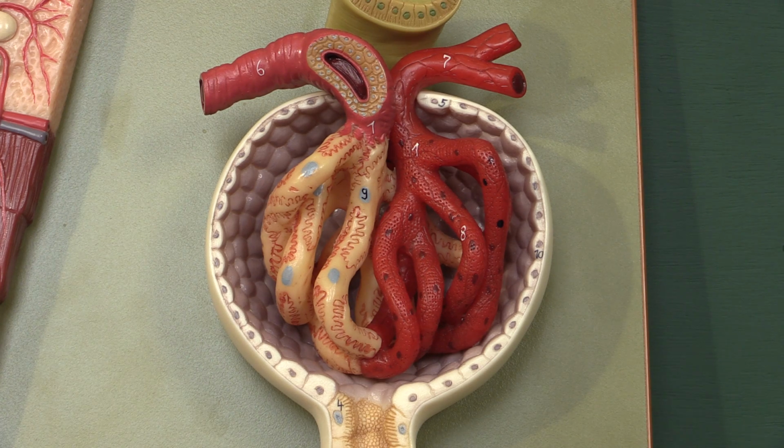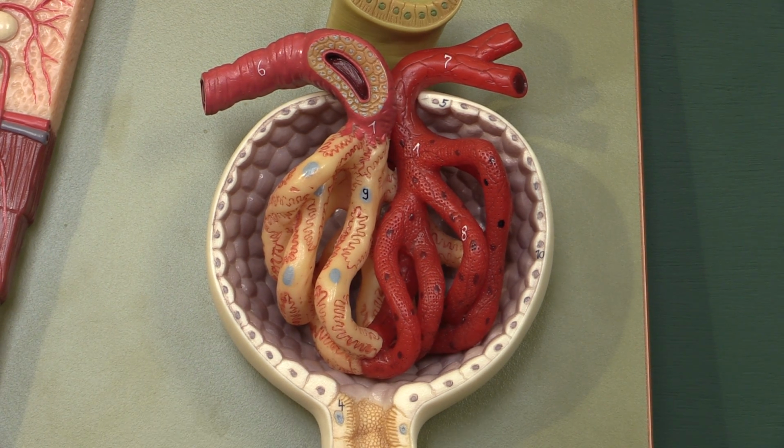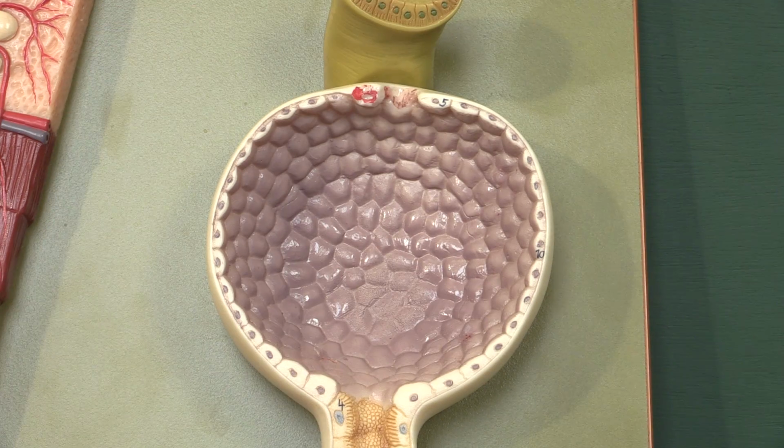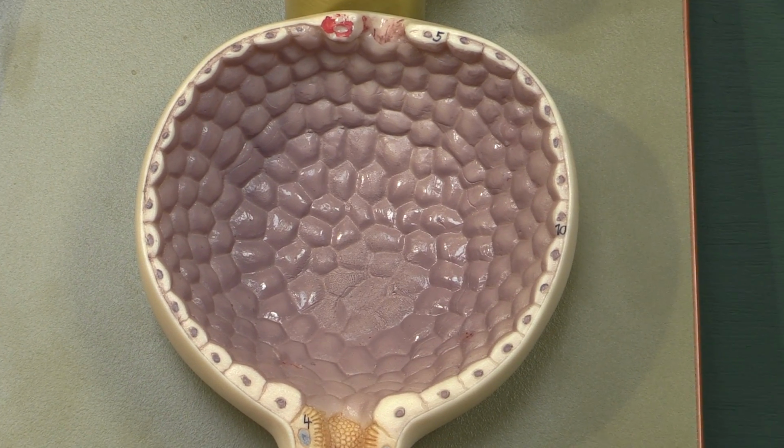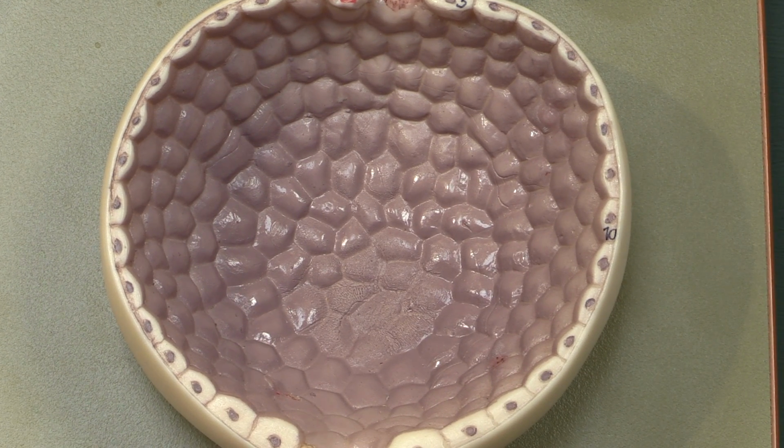So let's look at this in a little more detail. Now if we take this out, actually we can see the capsule. What we're looking at there is Bowman's capsule. And this is the parietal epithelium, the outside layer. And all this area in here is Bowman's space, and it's into Bowman's space that the glomerular filtrate will be filtered out.